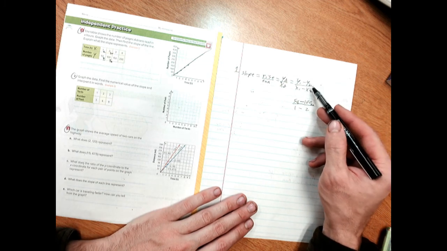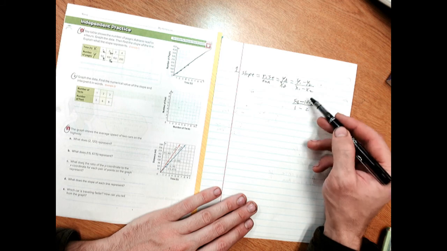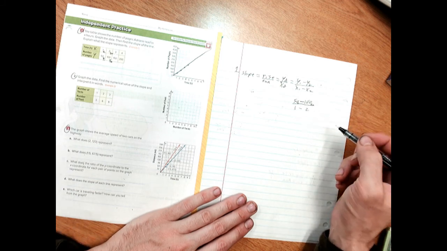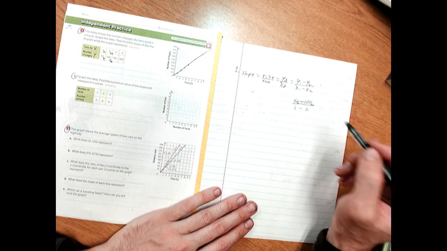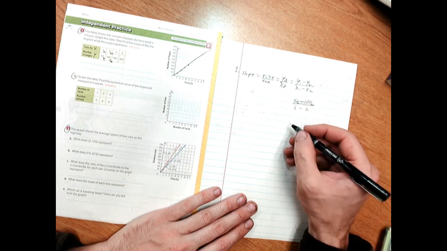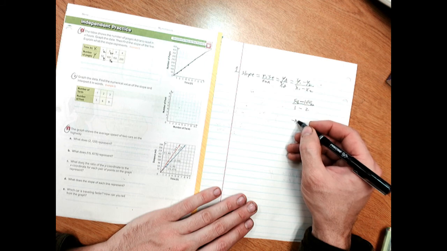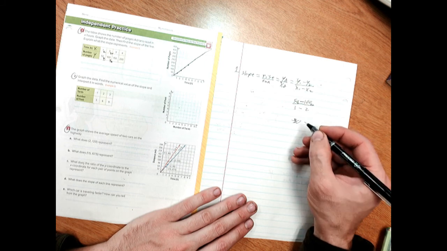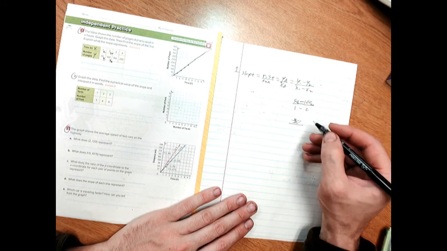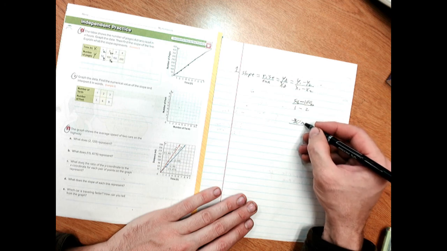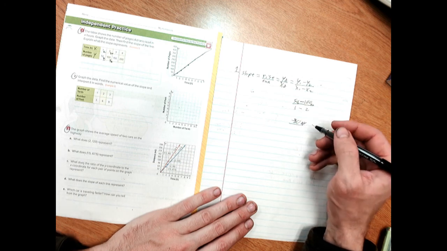So y1, y2, x1, x2. Now we need to solve these. What is 50 minus 100? It is negative 50. That is our change in y.